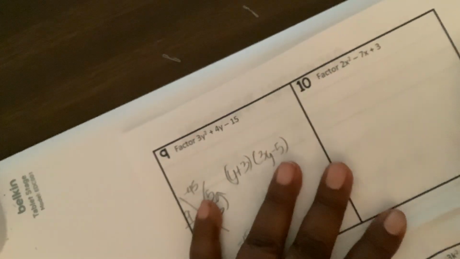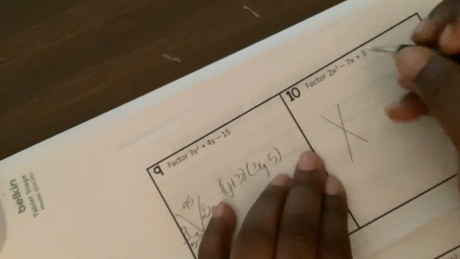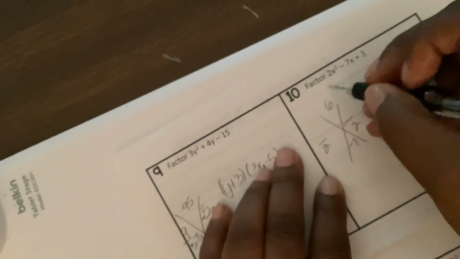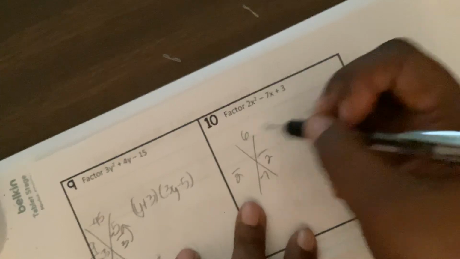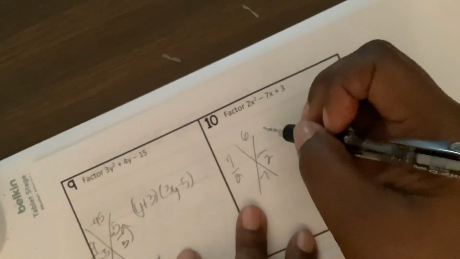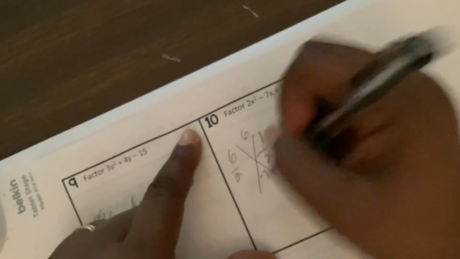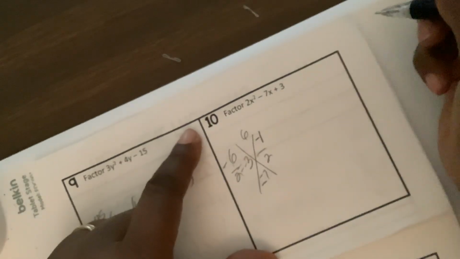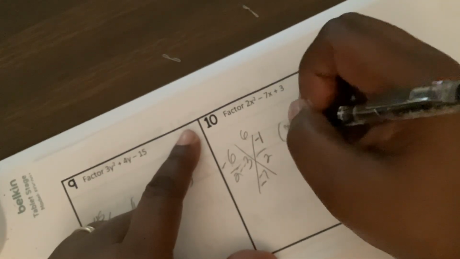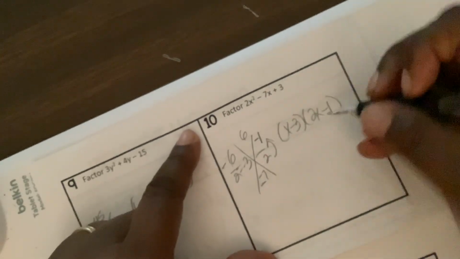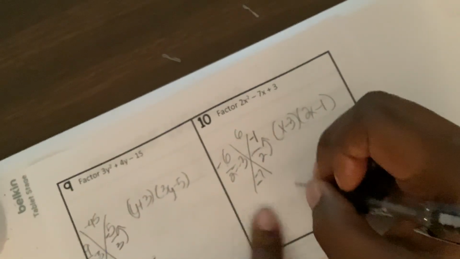Okay. Same thing here. We want factors of positive 6 that add up to -7. And when we get those factors, we're going to divide them by 2. Okay? So that's going to be 6 and 1. Why would I say 7? And it's a positive 6 and a -7, so both of these need to be negative. So that simplifies to a -3. So we have x minus 3, and then bottoms up, 2x minus 1.